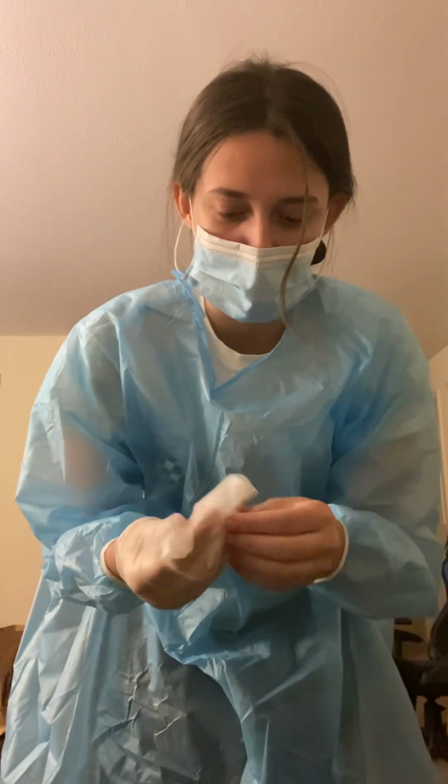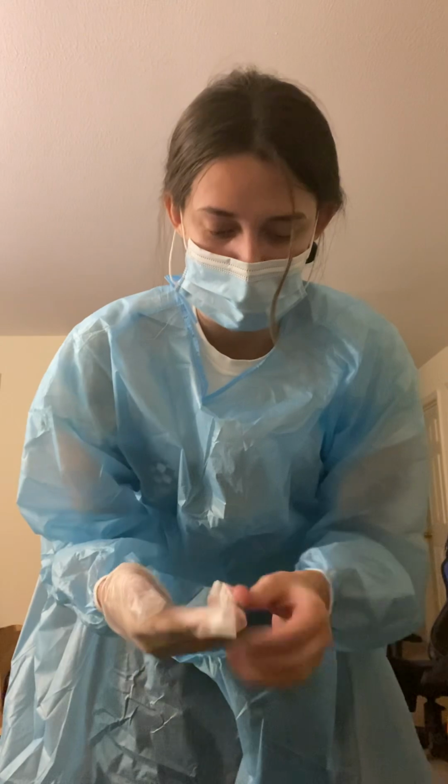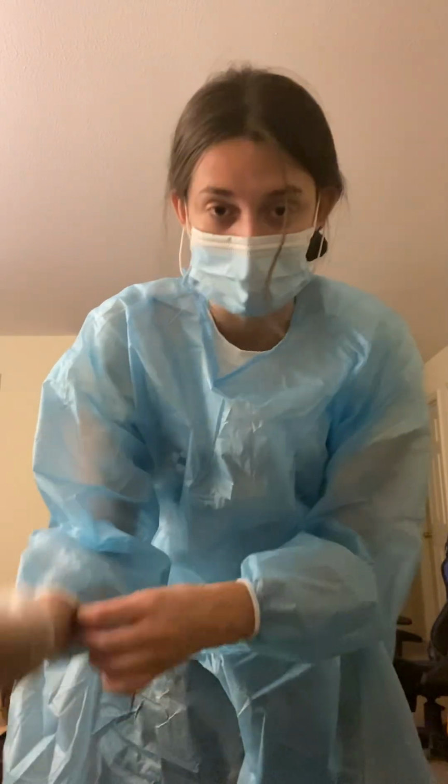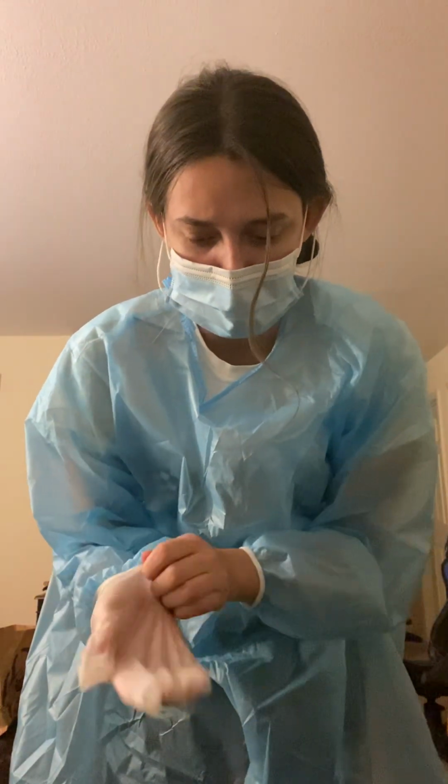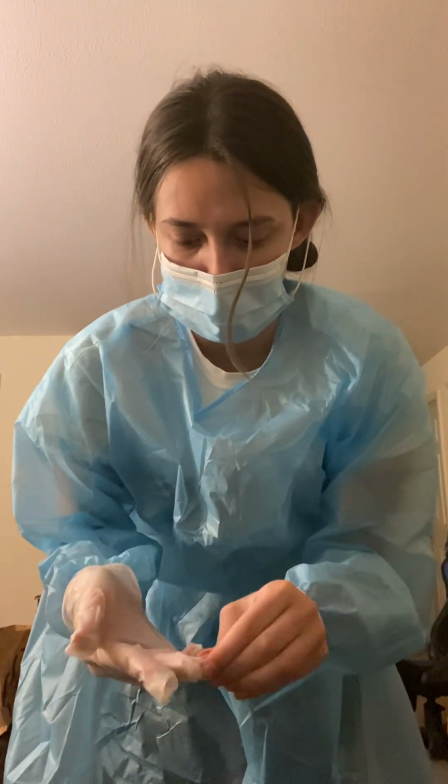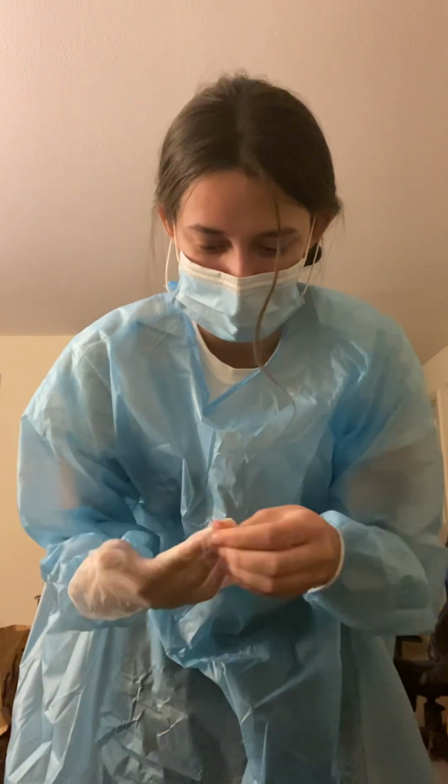The important thing when you are putting on the gloves and doing PPE is that you want to really make sure that you're closing this gap between the wrist and the glove, and I'll point out how to do that whenever I get these on.